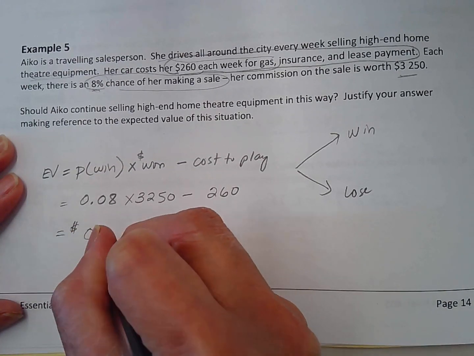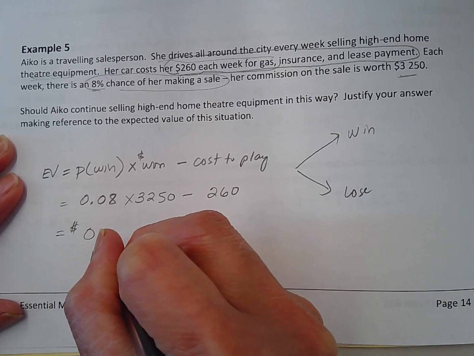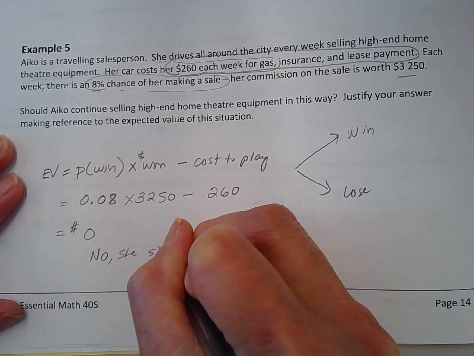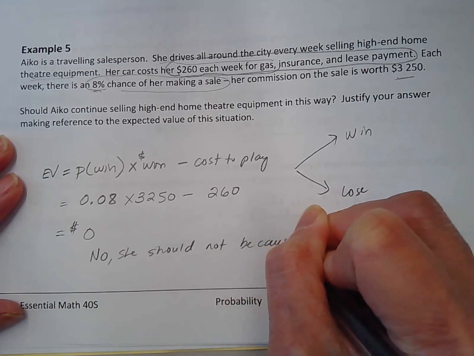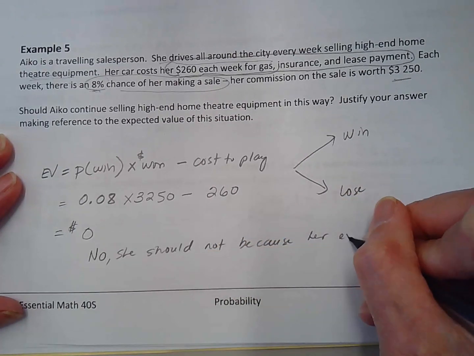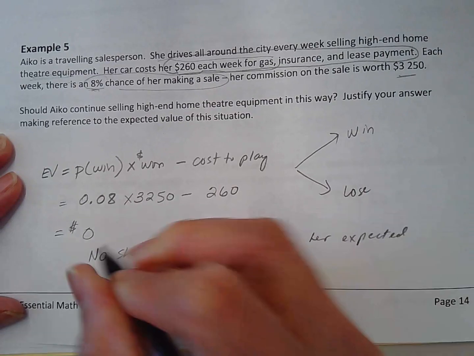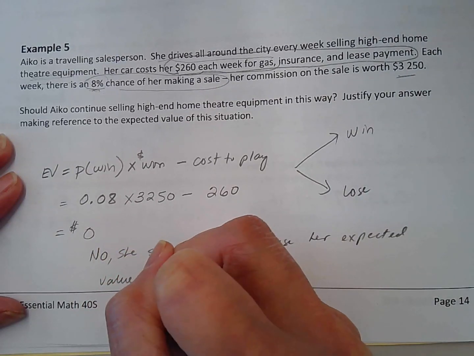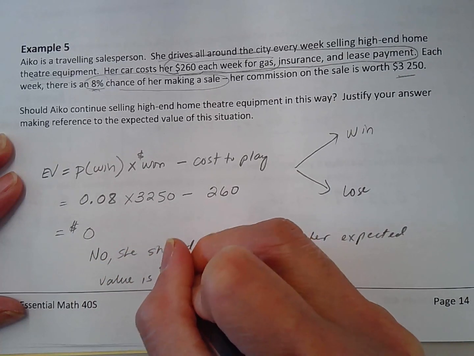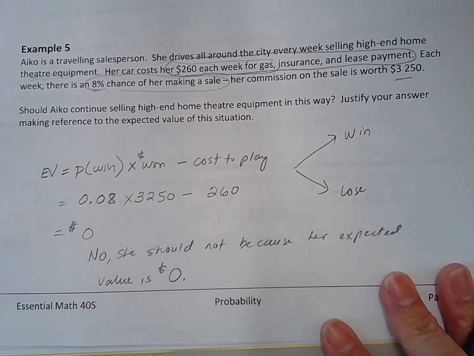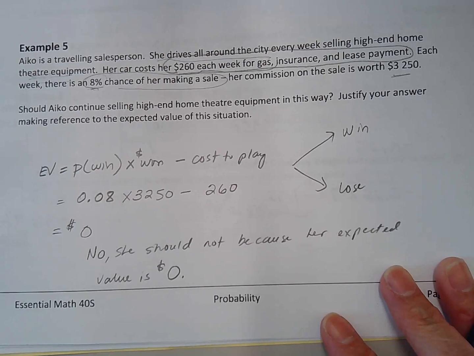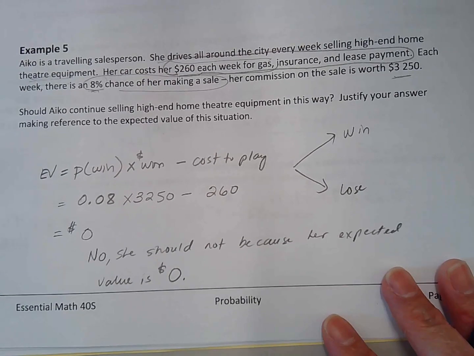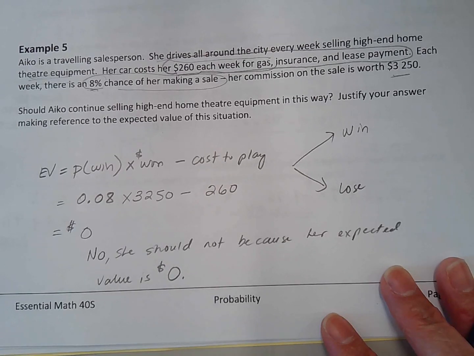So the answer is probably no. She should not, because her expected value is $0. So she's not gonna lose money. She's not expected to lose, but at the same time, she's also not expected to win or gain money, right?